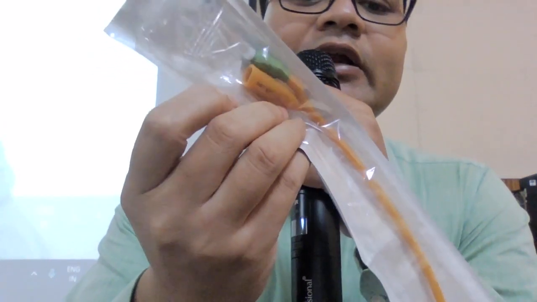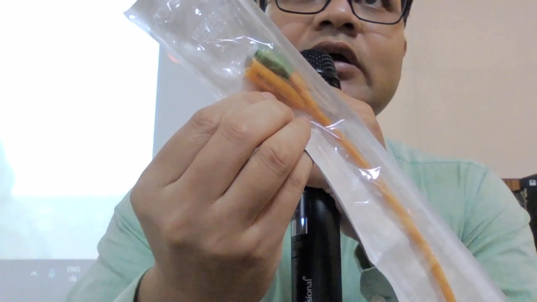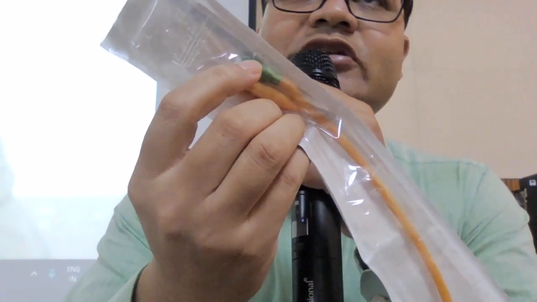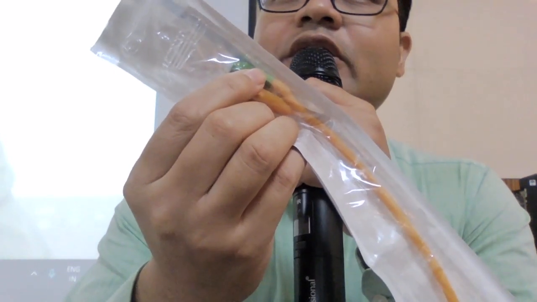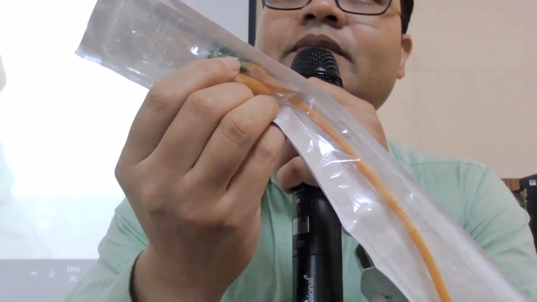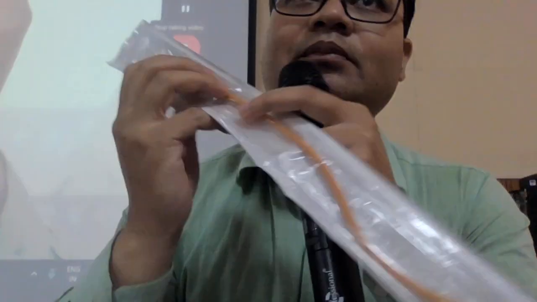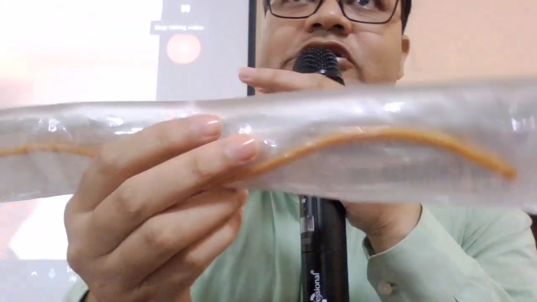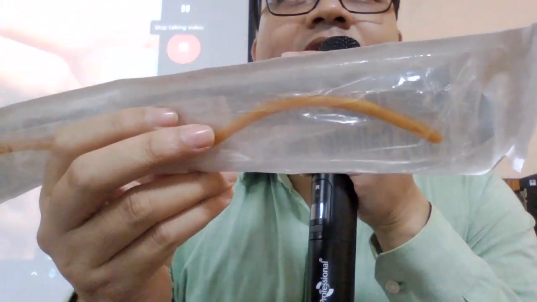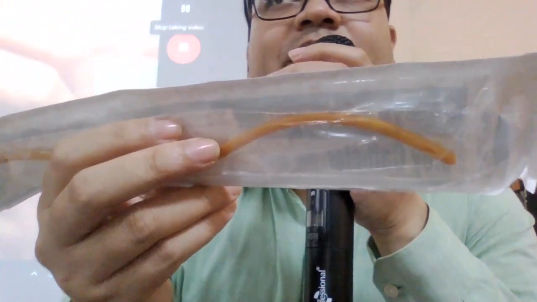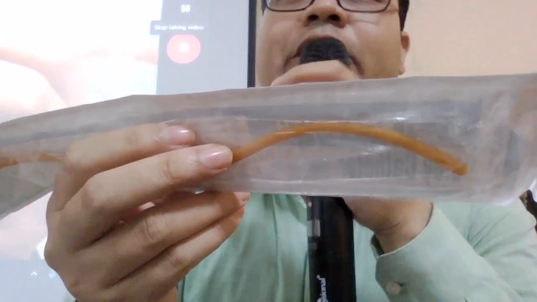So the larger one is used for collecting the urine. The one which is colored is used to instill distilled water so that the balloon is inflated, and this prevents the catheter from coming out of the urethra and makes the catheter self-retaining.